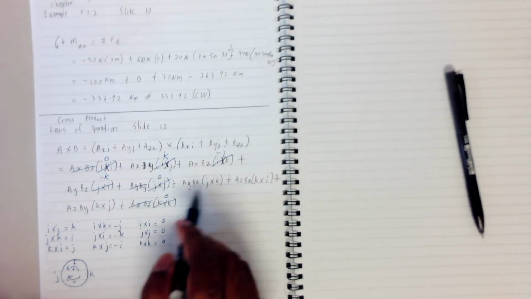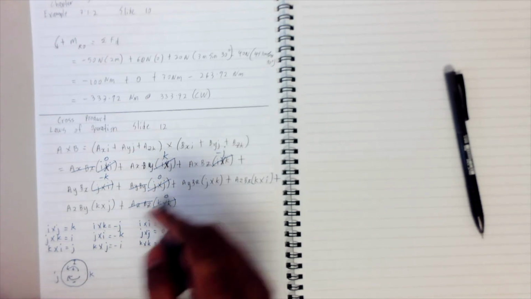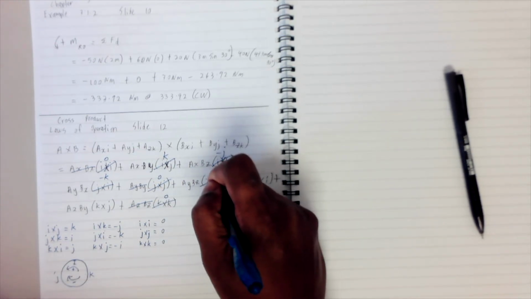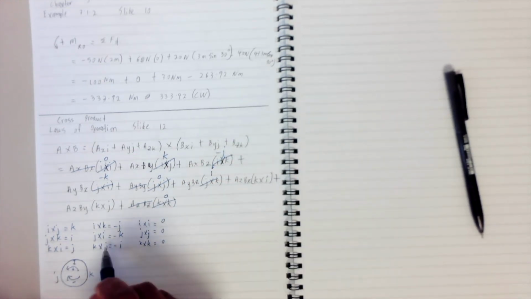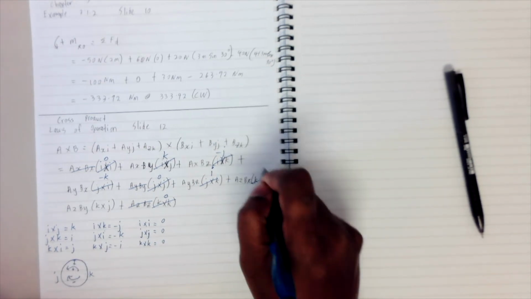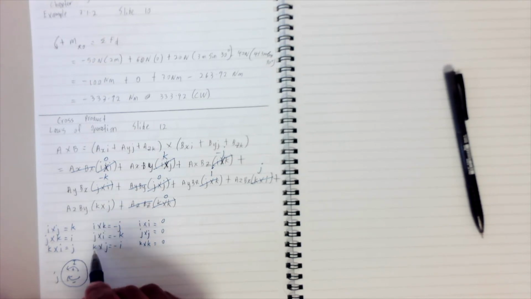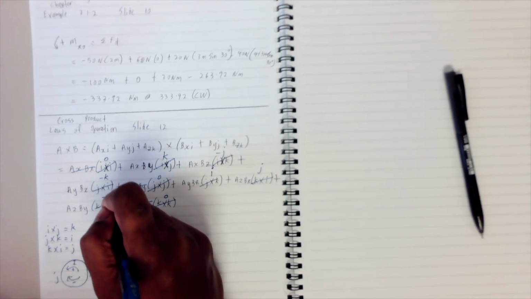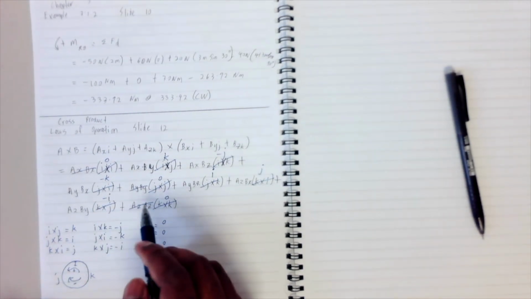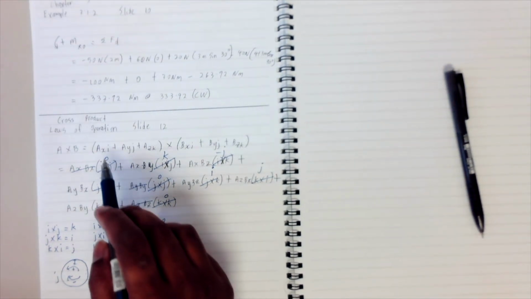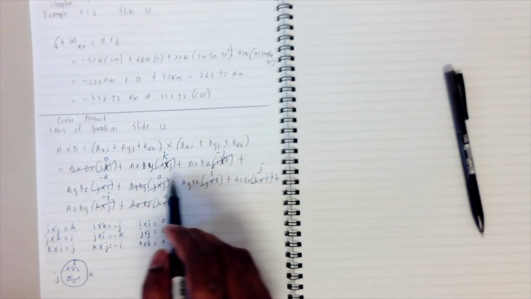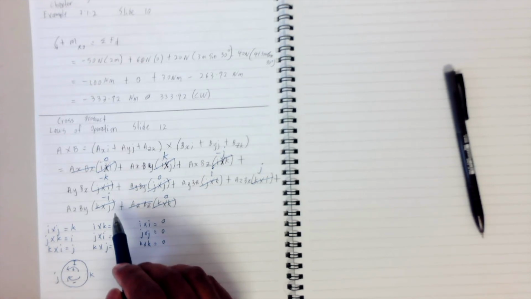And then j times k, we get positive i. And then k times i, we get positive j. Then k times j, we get negative i. Now we have the values in a simpler format, so we can start to calculate.